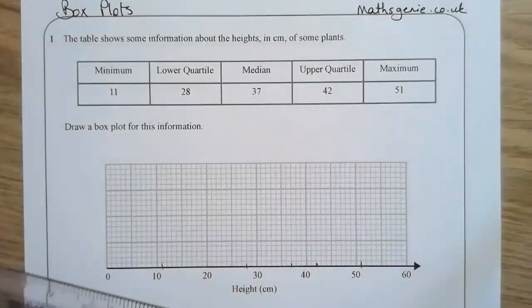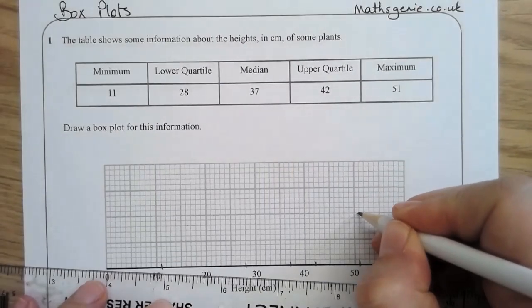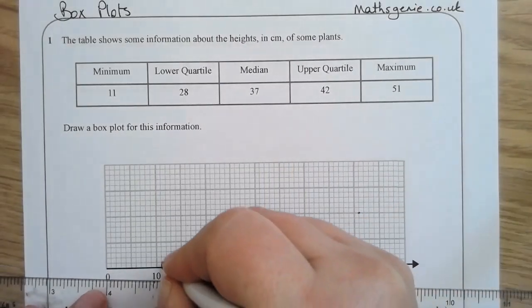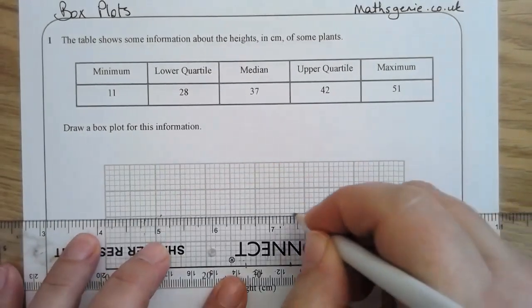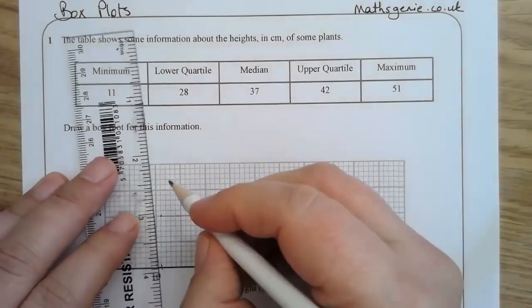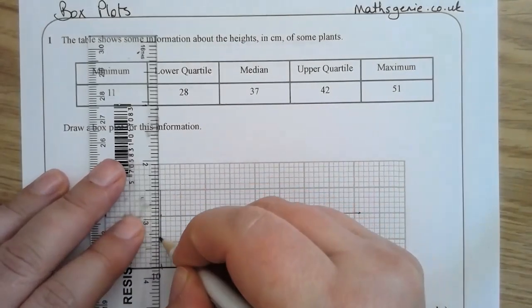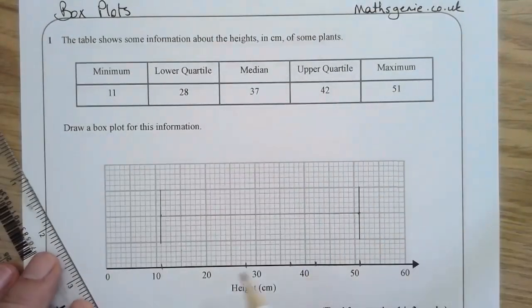Then I'll draw a line right along this centre, this dark centre line here, from the minimum to the maximum. Now, I'll do it really lightly because I want to remove something in the middle. I'm going to put lines, they don't need to be this long, but make them even, it looks prettier.